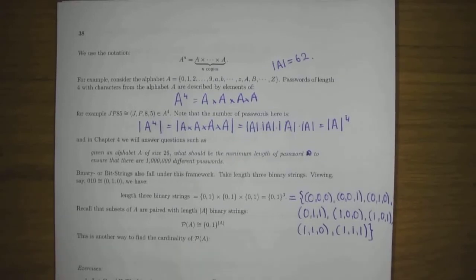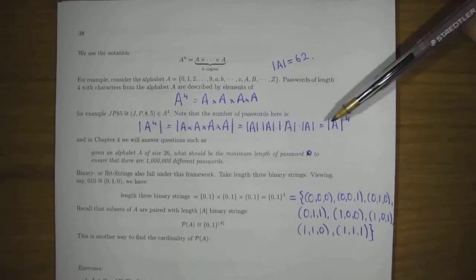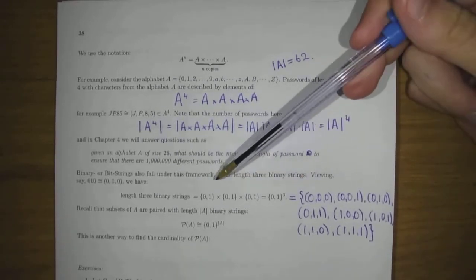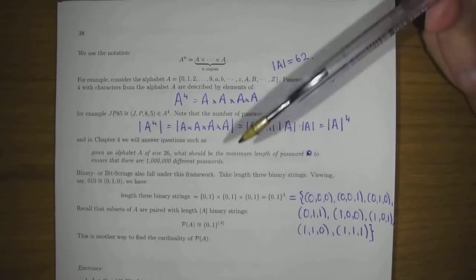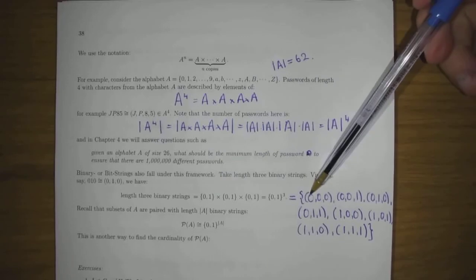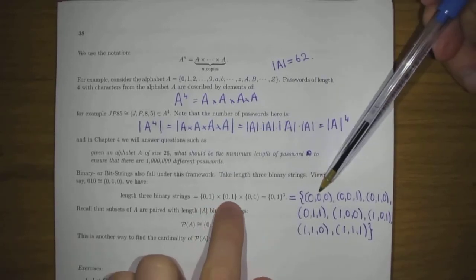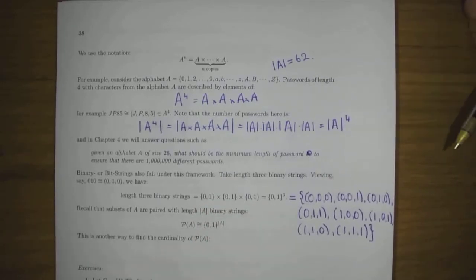Here it is anyway. So this is all the possible triples, the first thing being in {0,1}, the second thing being in {0,1}, and the third thing being in {0,1}.